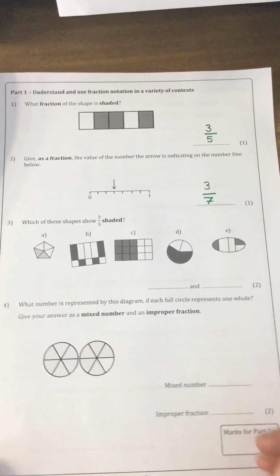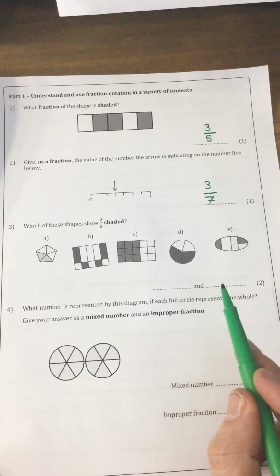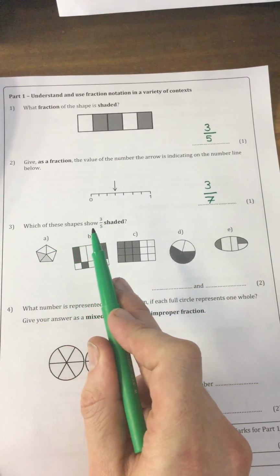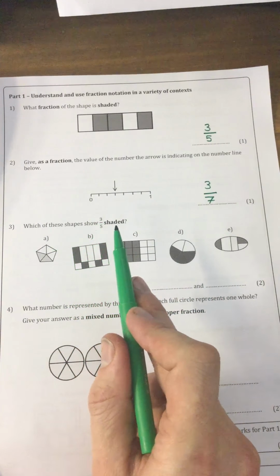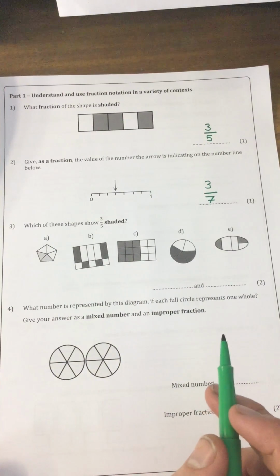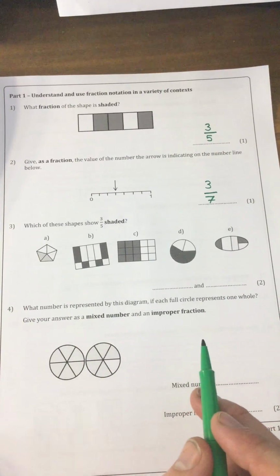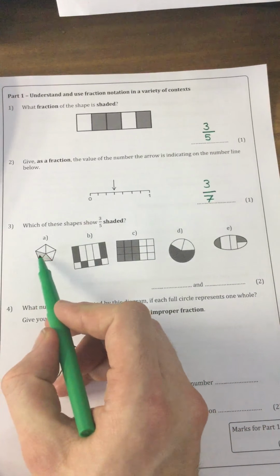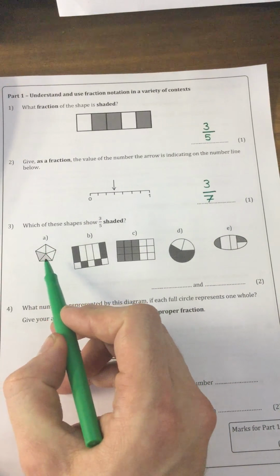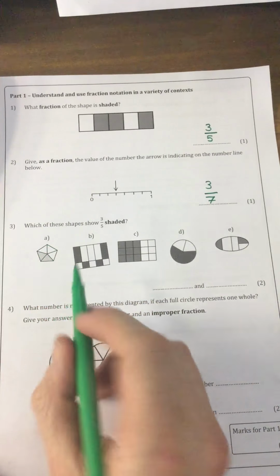Right. There's 2 marks, it is 2 answers. Which of these show 3/5 shaded? Now remember, you need to have a same area, an equal area. So 3/5. That's split into 5, but only 2 of them are shaded, so it's not A.